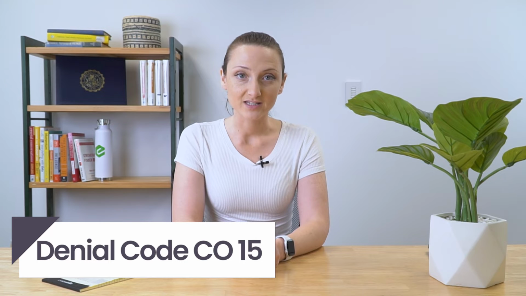Next is denial code CO15. This code means that the claim you entered has the wrong authorization number for a service or a procedure. Sometimes you may need prior approvals to receive proper coverage for certain procedures or treatments for a patient. After you gain this approval, you must then enter the correct prior authorization number in block number 23. Note that this block is on the CMS 1500 form.